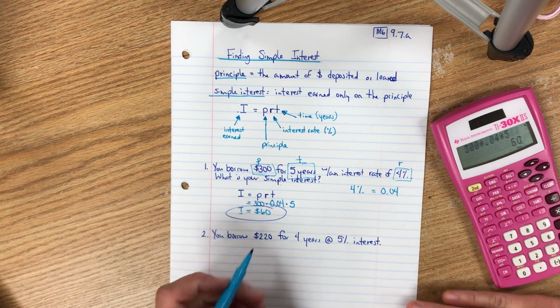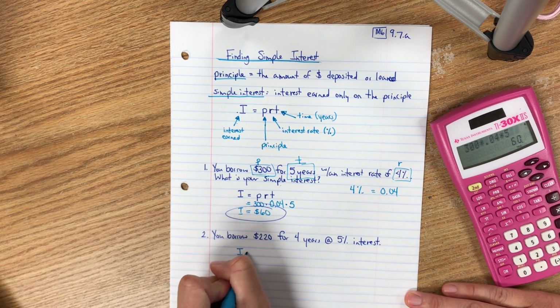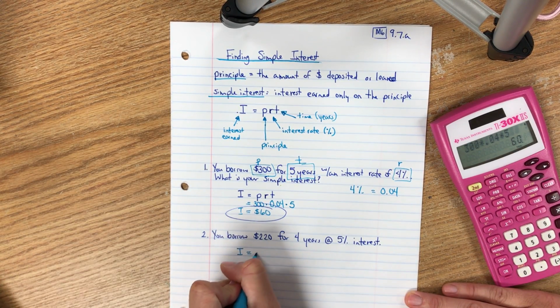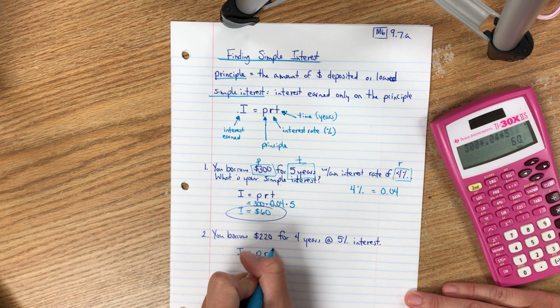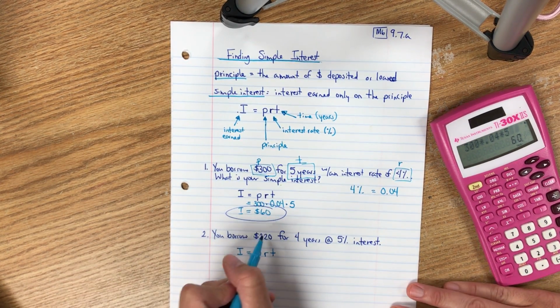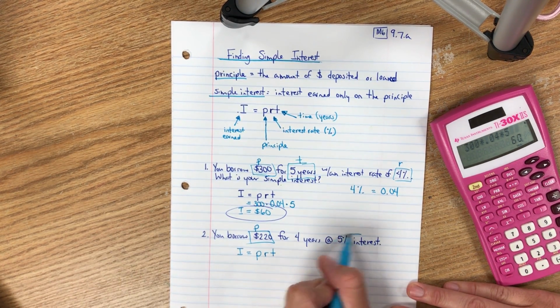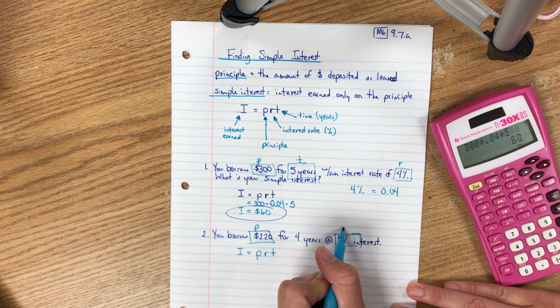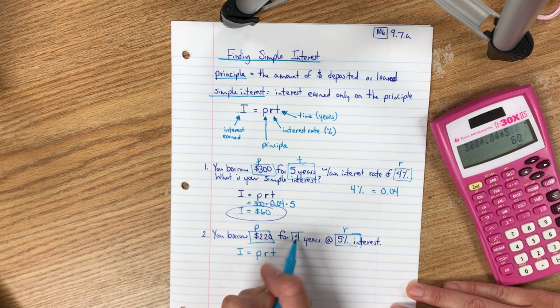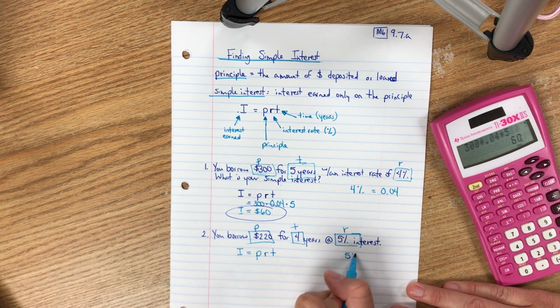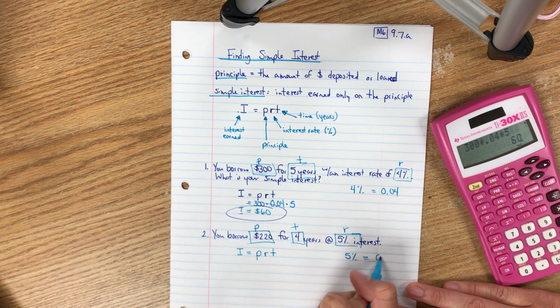So once again, I'm going to start by writing the formula for simple interest. Interest equals principal times rate times time. And again, the amount you borrowed is your principal. This is your rate, and this is your time. And we're going to remember to take 5% and change it to a decimal.